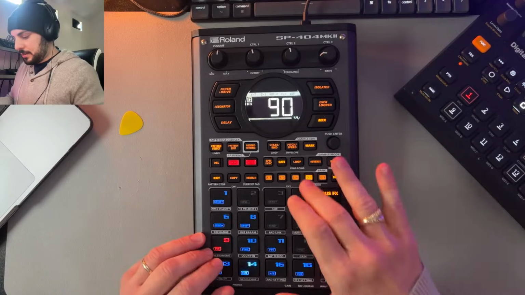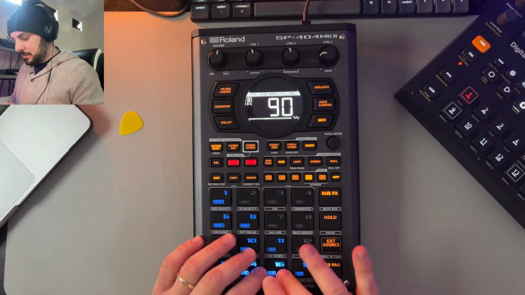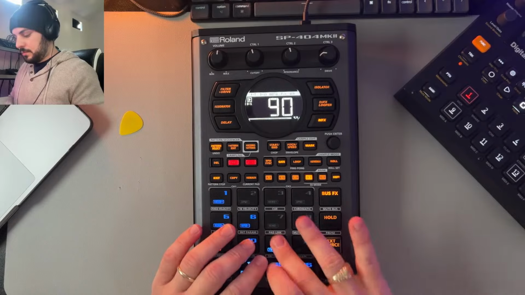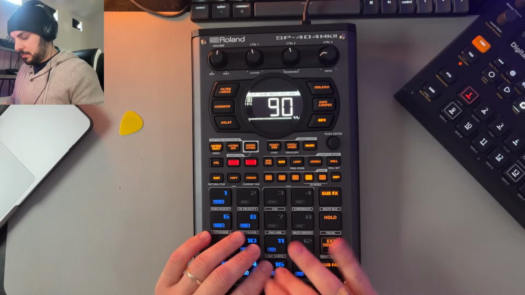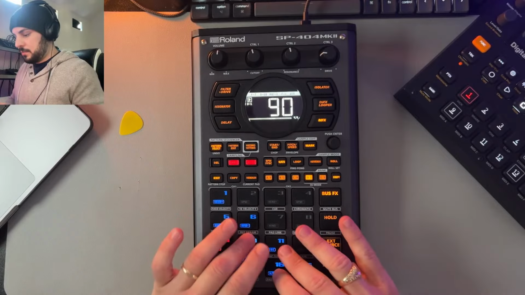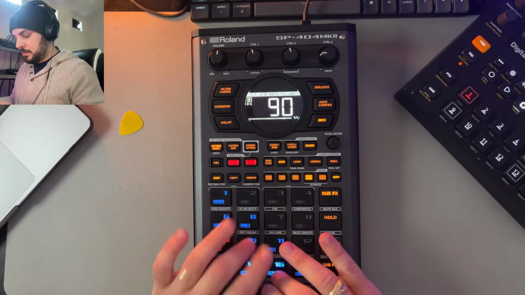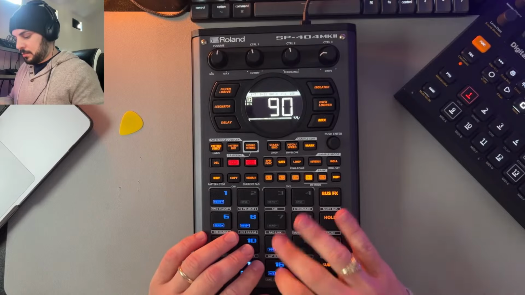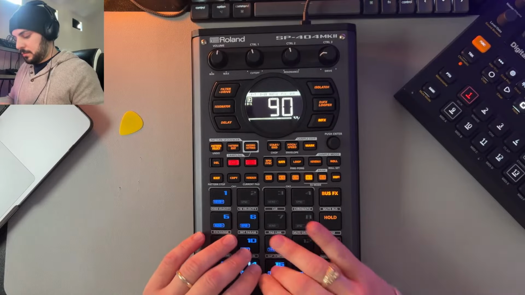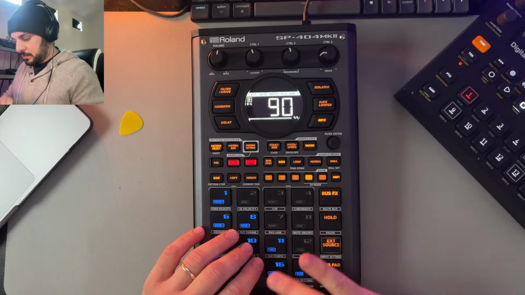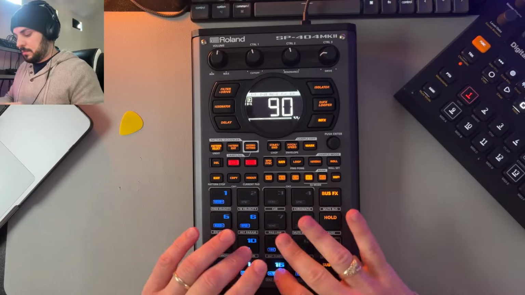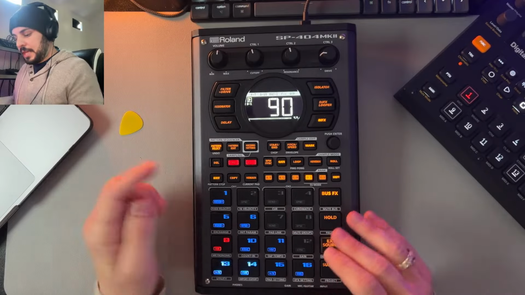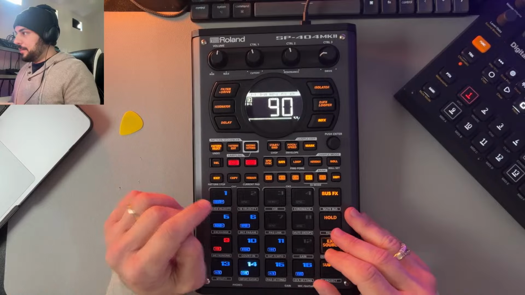Okay, let's check out the drums. Yeah, there's something there. All right, let's try that. Let's see what we got.